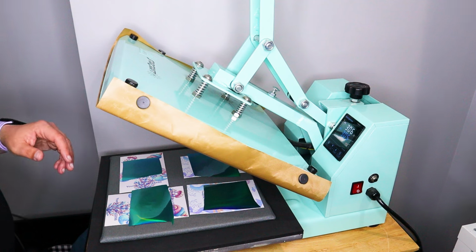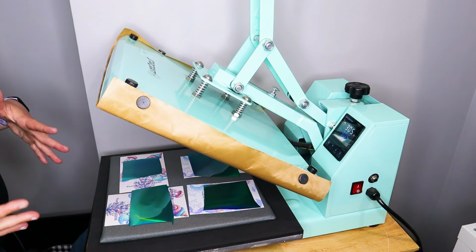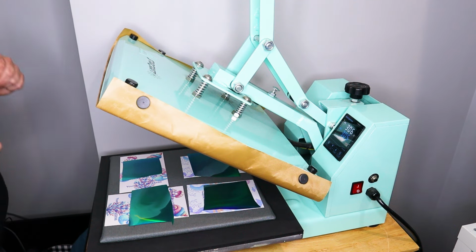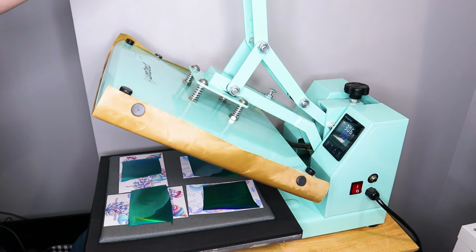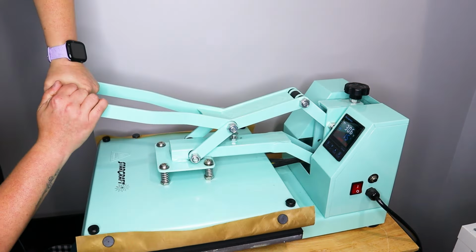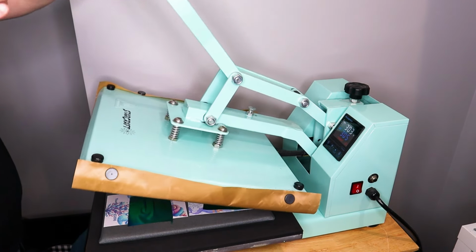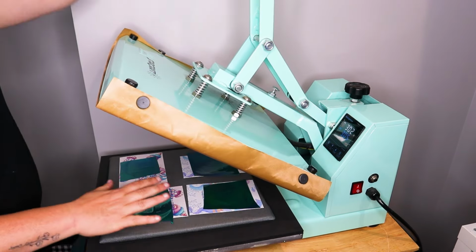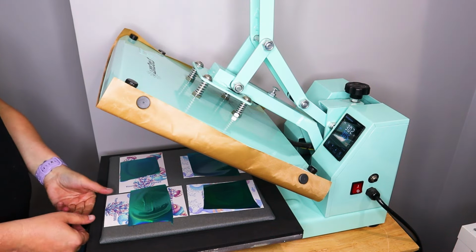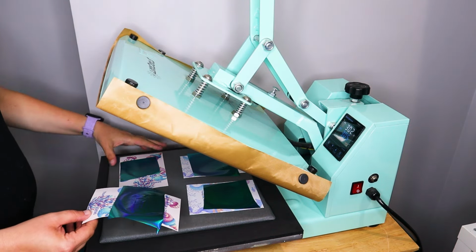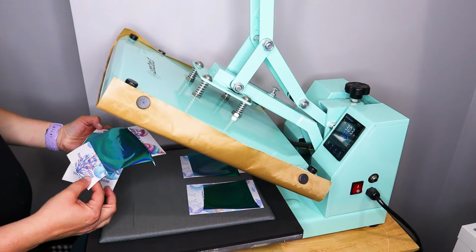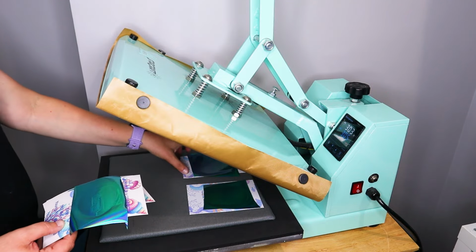Now this is pressed at anywhere between 285 to 320 for 8 to 10 seconds with firm pressure. So I'm going to do the 305 for the 15 seconds. That's usually what works best for me. Once this is done, go ahead and lift this up, and you want to make sure that you don't peel your foil. We need to allow these to cool. So I'm going to move them over to the table, and I'll give you guys the overhead shot so that when we peel them, you can see what they all look like.